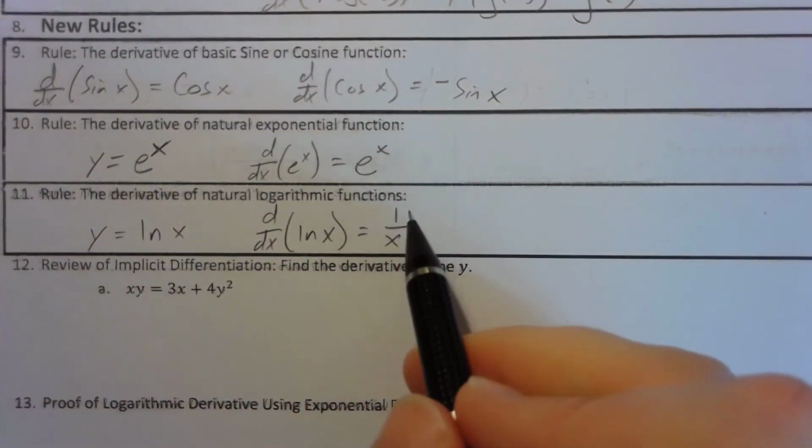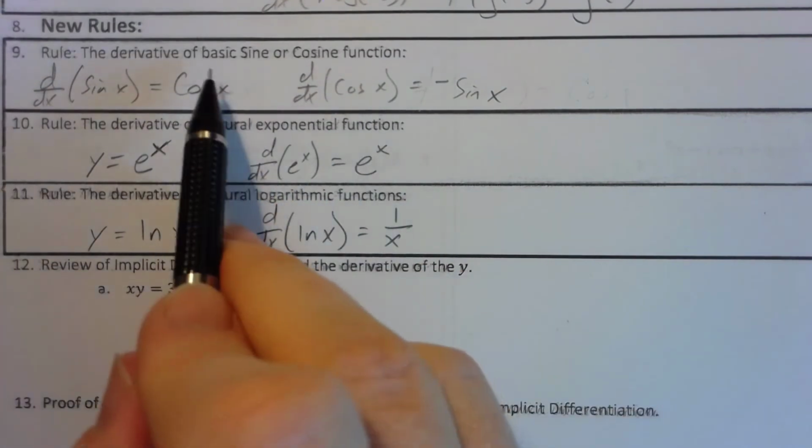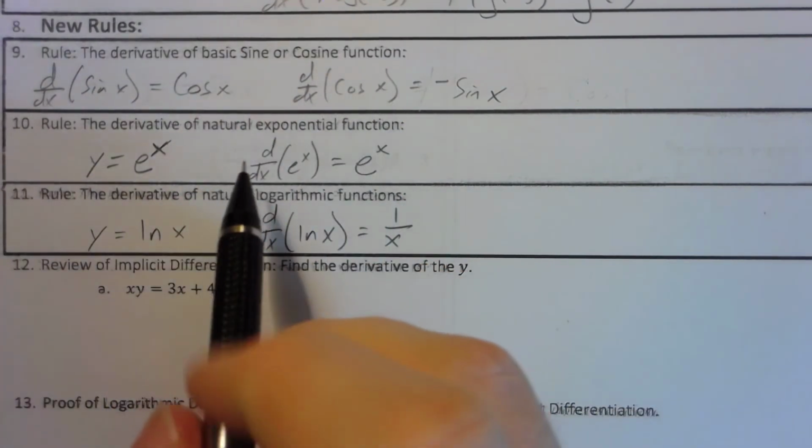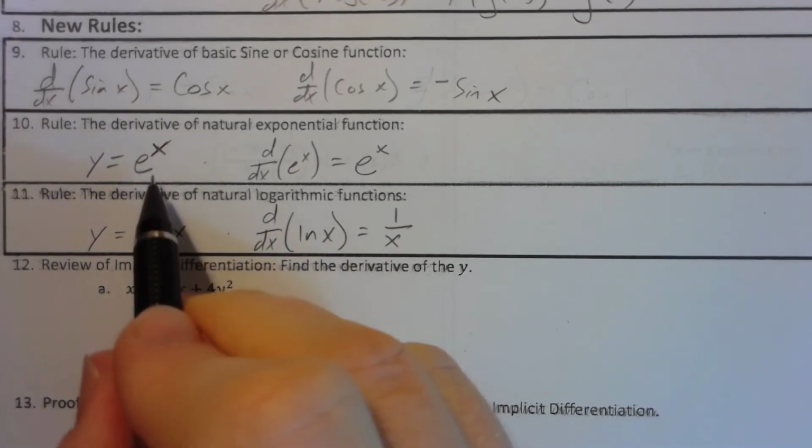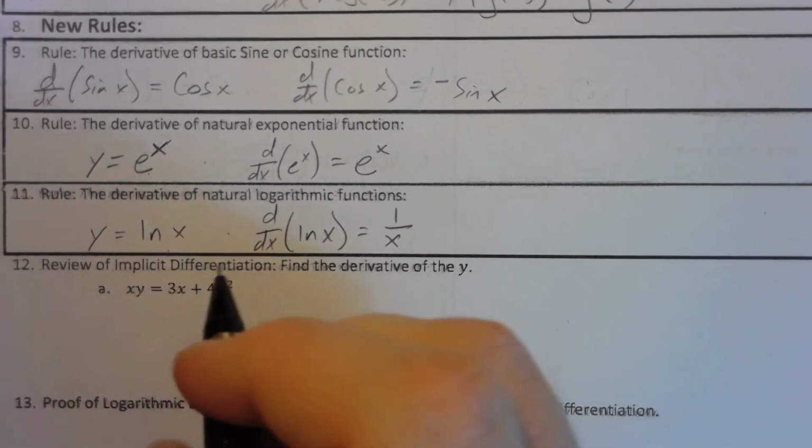So now those are your three new sets of rules, again, sine and cosine, which we'll be utilizing to develop all the other trig function derivatives, and then we have exponential and logarithmic. There are other bases to deal with, but we'll do that again in another set of lectures.